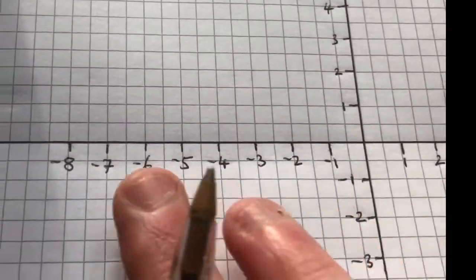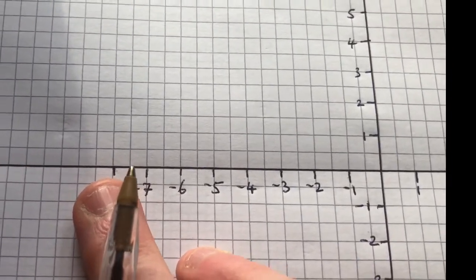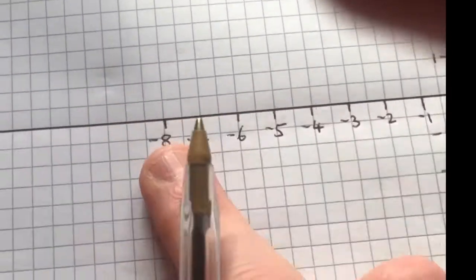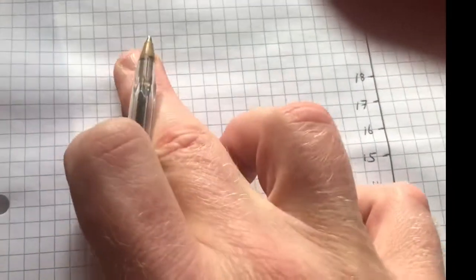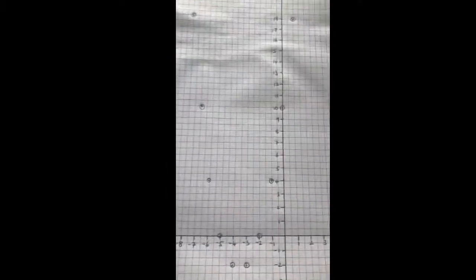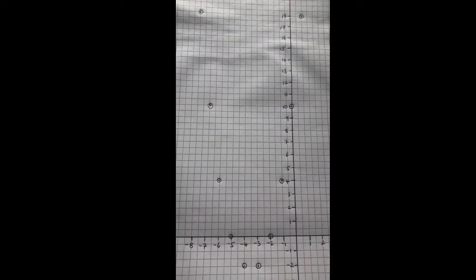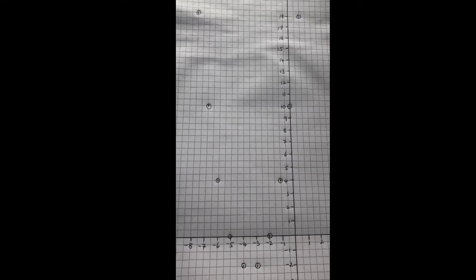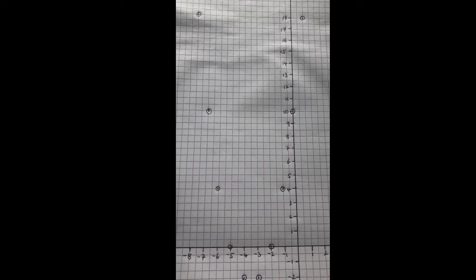And remember how points are plotted. Go across to the x first of all, and then go up or down to the y. So I want the x at minus 8 and the y up at 18. So then I put a point, so there's all the points plotted in this one.